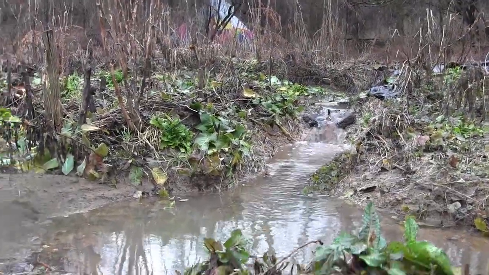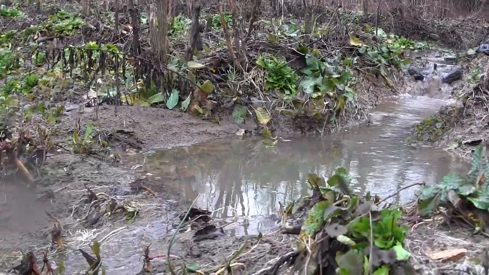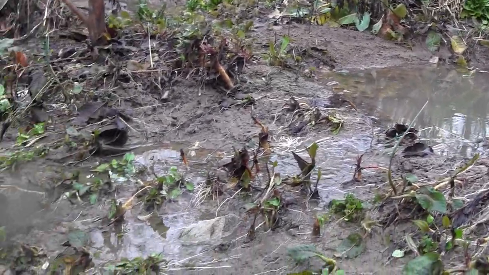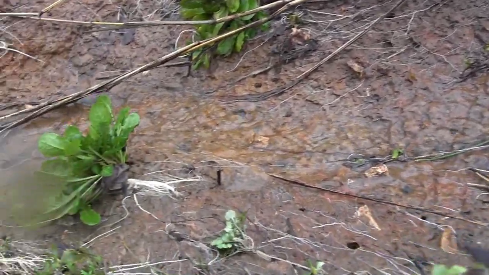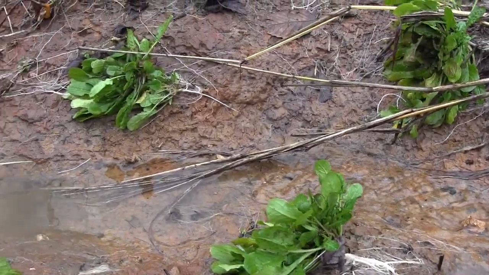This is a field where farmers were trying to grow crops. It has recently rained, and you can see the rainwater has eroded a lot of the topsoil and even uprooted some of the plants.